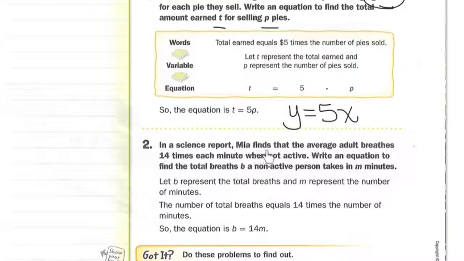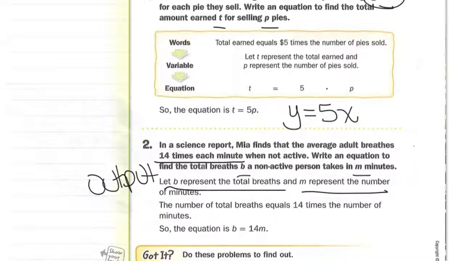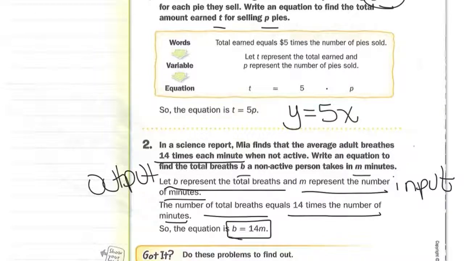In a science report, Mia finds that the average adult breathes 14 times each minute when not active. Write an equation to find the total breaths B a non-active person takes in M minutes. And it's 14 times each minute. So you know that B is going to represent the total breaths, so that's going to be your output. M represents the number of minutes, which is your input. The number of total breaths equals 14 times the number of minutes. So your equation would be B equals 14M.